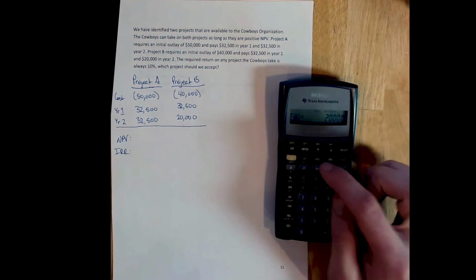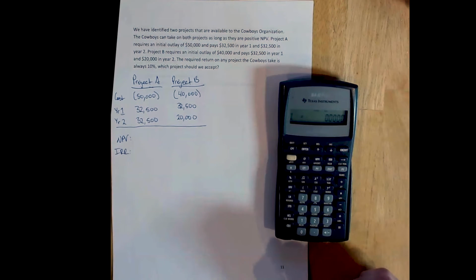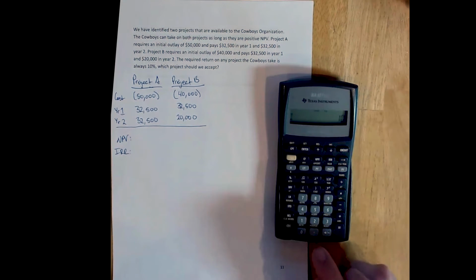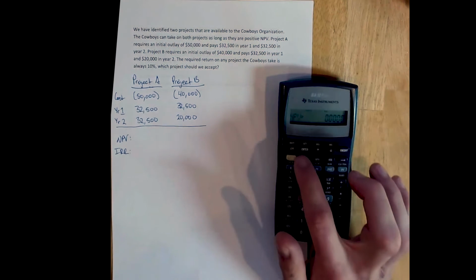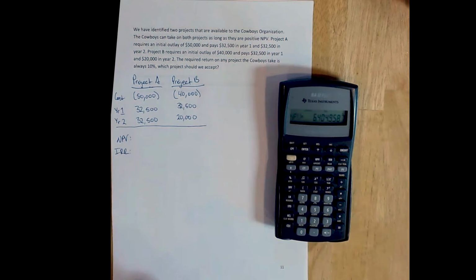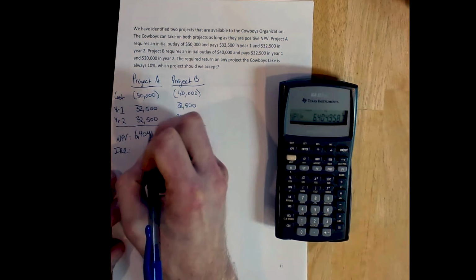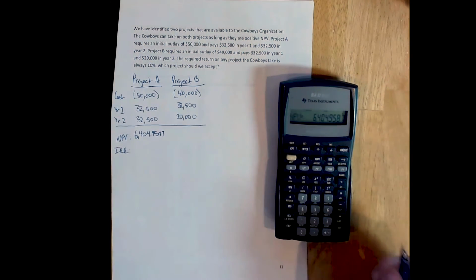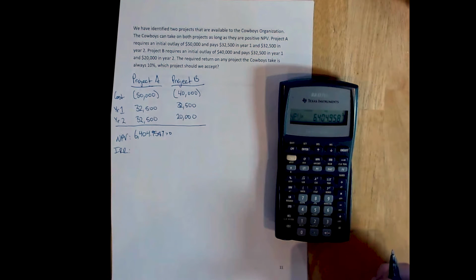And we can stop here and we can go straight to net present value. Alternatively, we could just type in $32,500 twice. It's only 4 more button presses. It's not like it took any more time. I is our discount rate, and for the projects for the Cowboys organization, the discount rate is always 10%. We solve for the net present value by pressing compute, and for project A we see a net present value of $6,404.95. And so we know that we take this project. This is greater than 0. Net present value rule says we should accept the project.